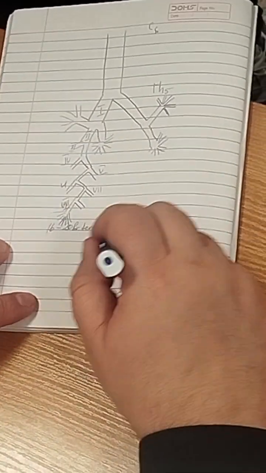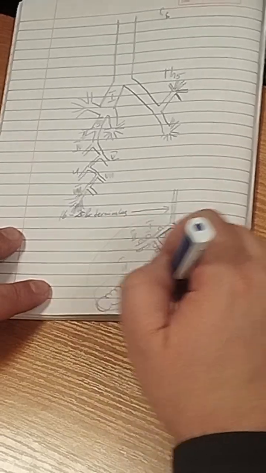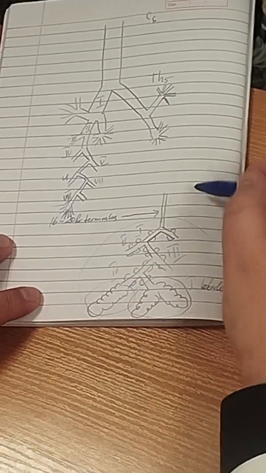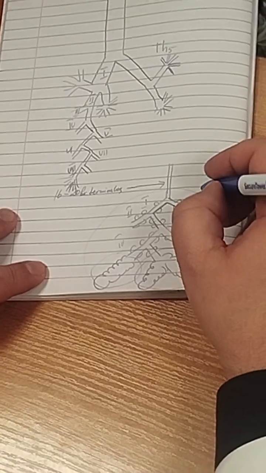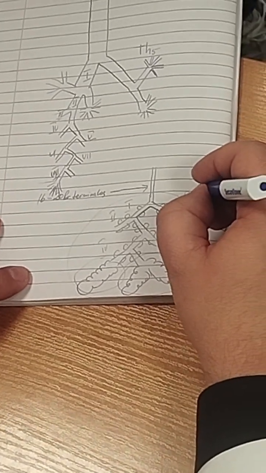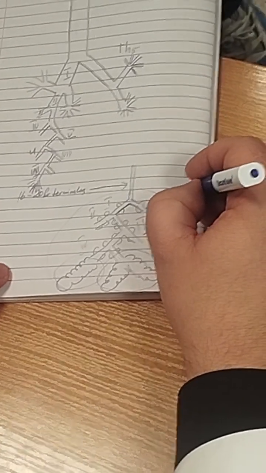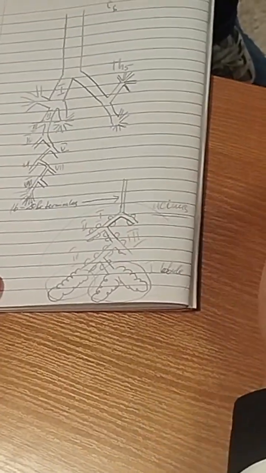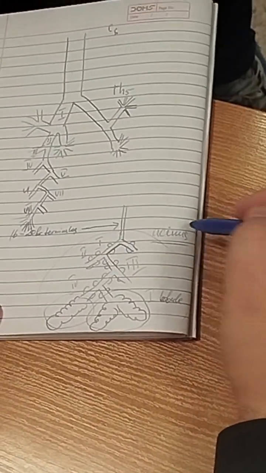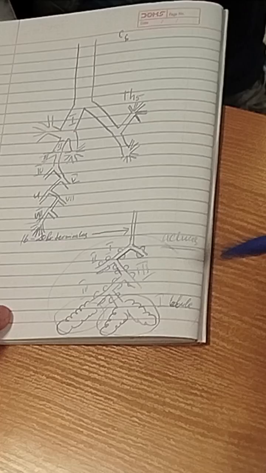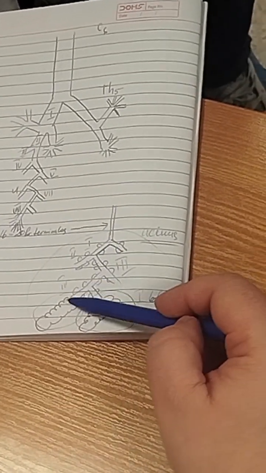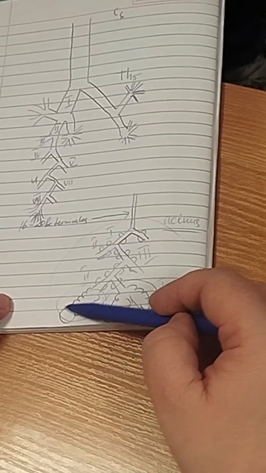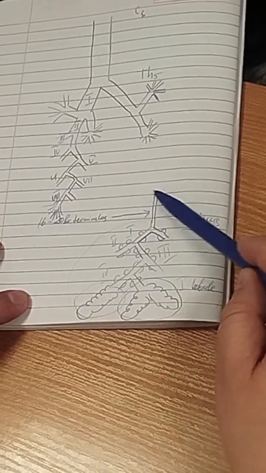And everything that starts from one terminal bronchiole is the anatomical and functional unit of the lung, that is acinus. In Latin, acinus. The acinus is the anatomical and functional unit of the lung, and it consists of respiratory bronchioles, alveoli, alveolar ducts with alveolar sacs, which start from one terminal bronchiole.